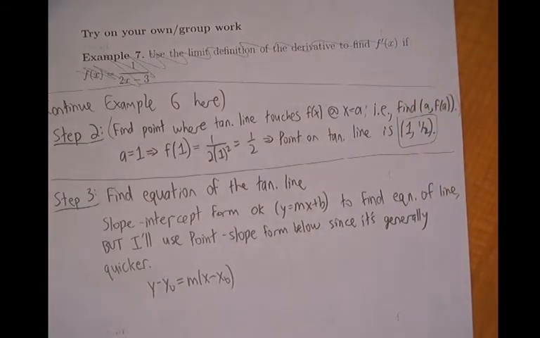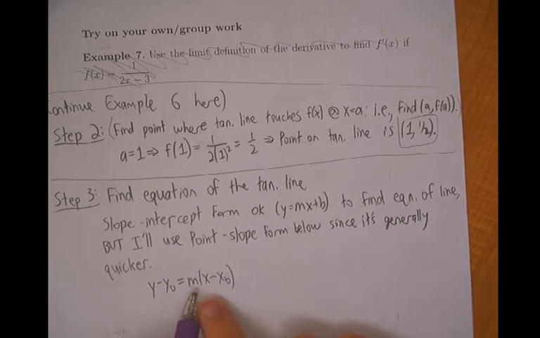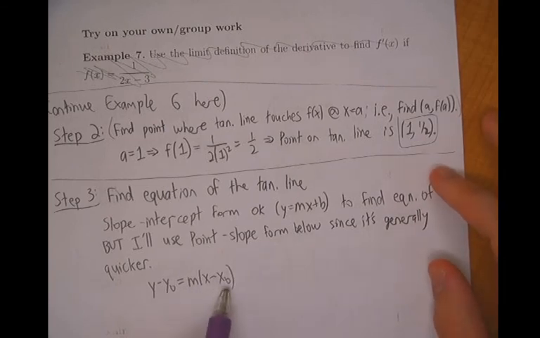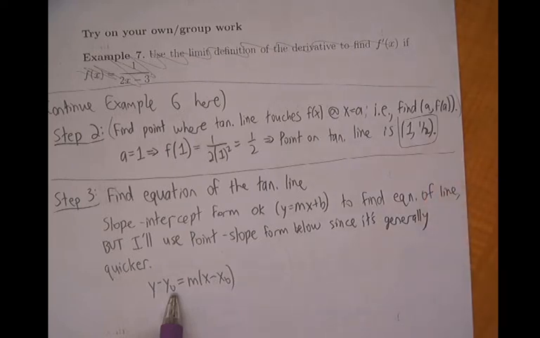And the reason I'm using this is because, well, that says, all right, we need to have the slope of the tangent line. Okay, I already got that. And x naught, y naught correspond to a point on the line. Well, step 2 already gave us that. So all we need to do is just plug everything in, solve for y, and we're good to go.